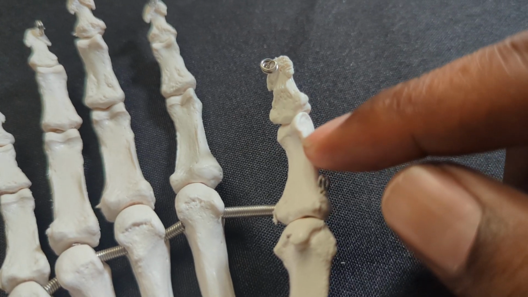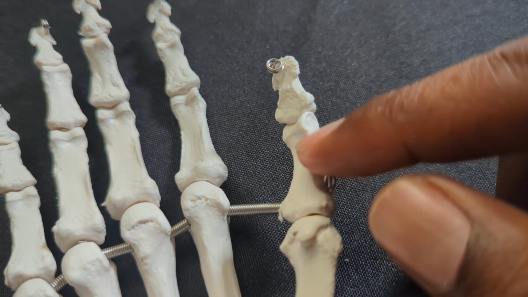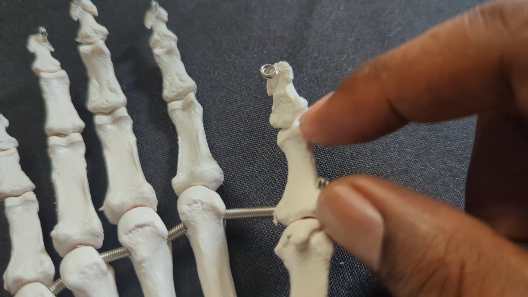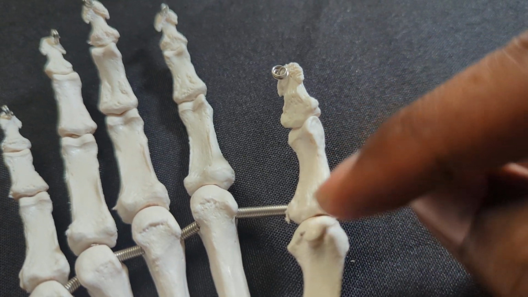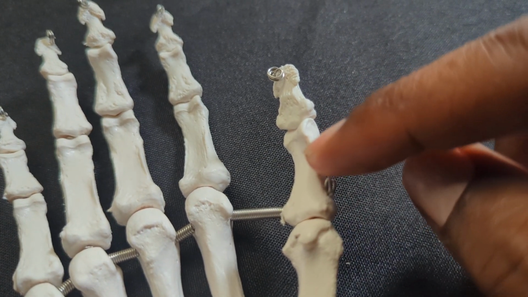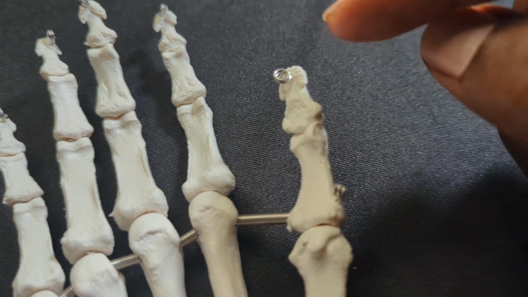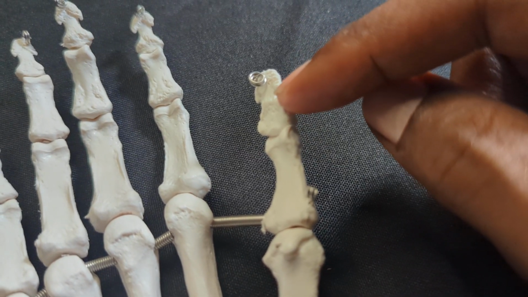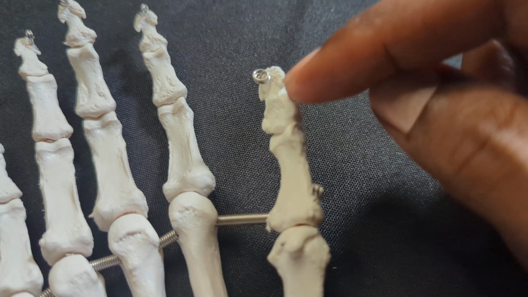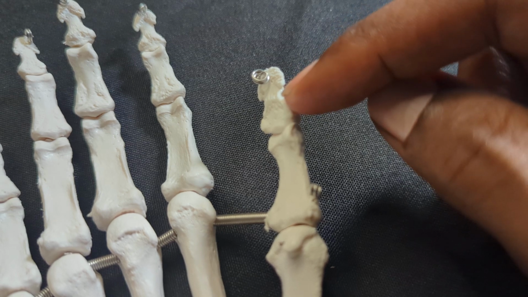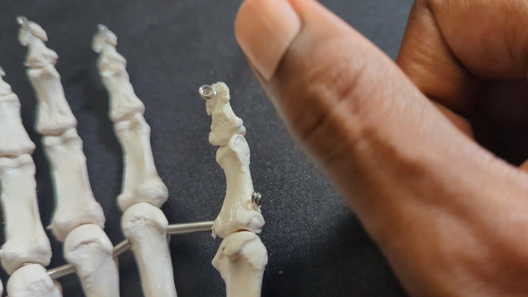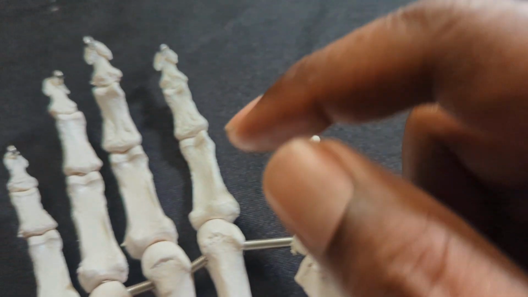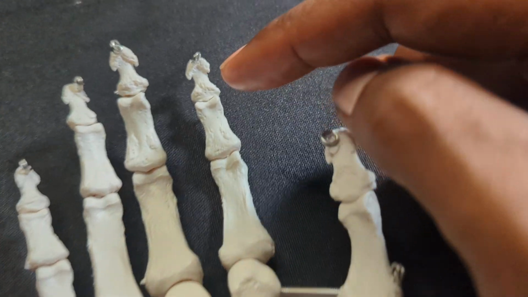This phalanx, this particular finger bone, is the one that's closest to the palm of my hand. So he's a proximal. This phalanx is the one that's furthest away from the palm of my hand. So he's distal.